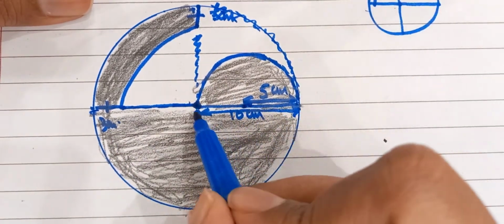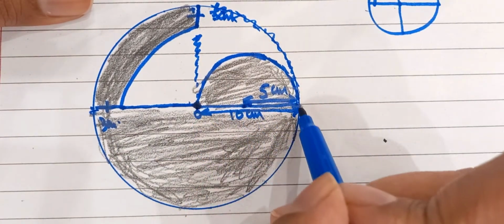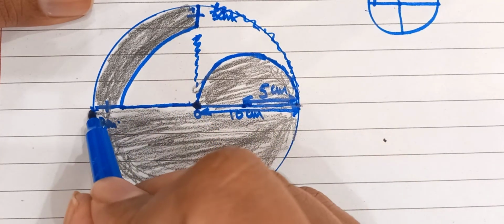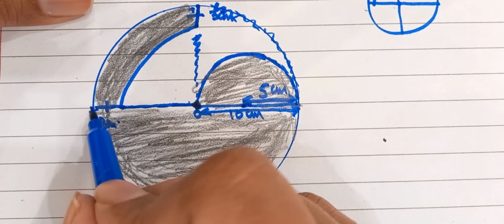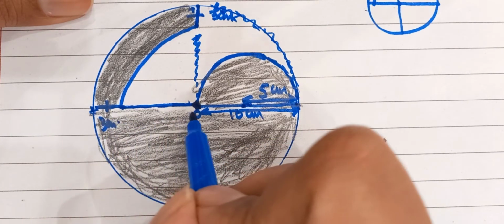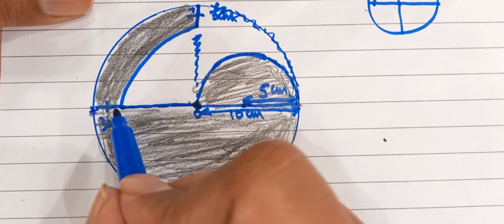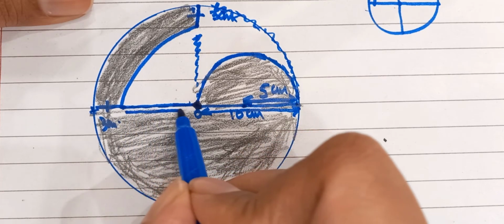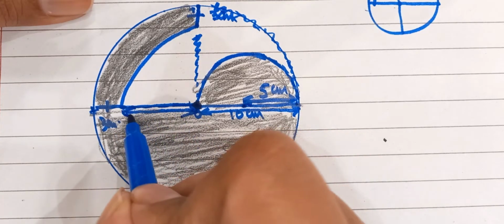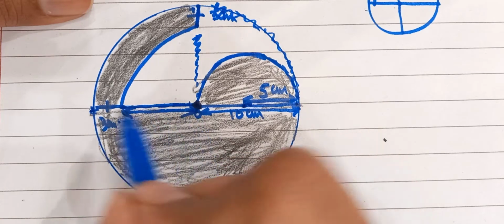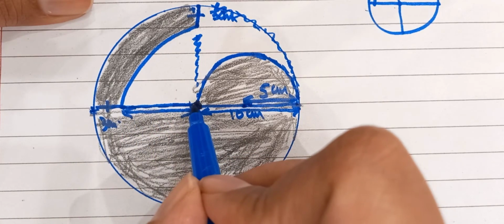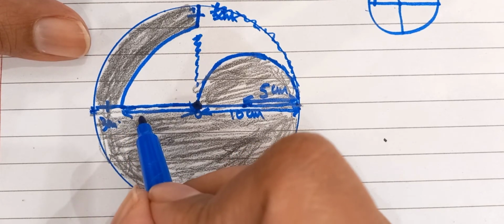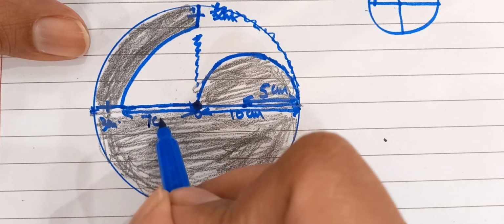Now I know if this part starting from here to here is 10 centimeter long, then this part is also 10 centimeter long, but this part they have given us, it's 3 centimeter long. So if I have to know the dimension of this part, because the whole part is 10 centimeters long, I will subtract 3 centimeters from 10 and get the required dimension, which is 7 centimeter long.